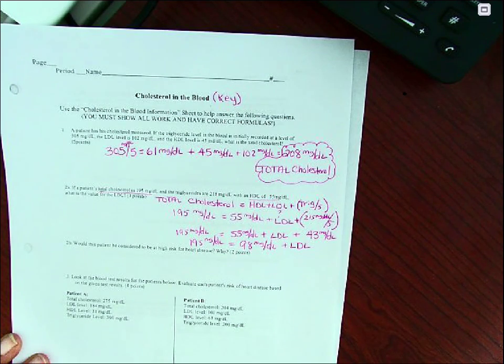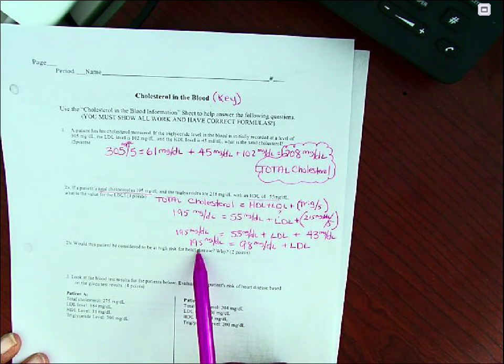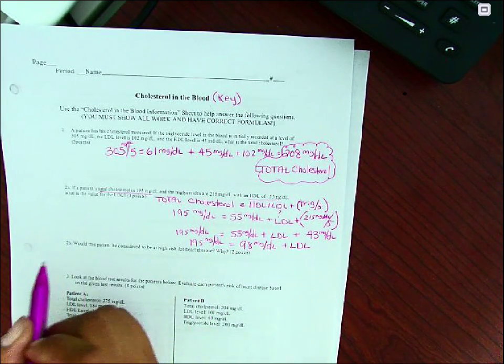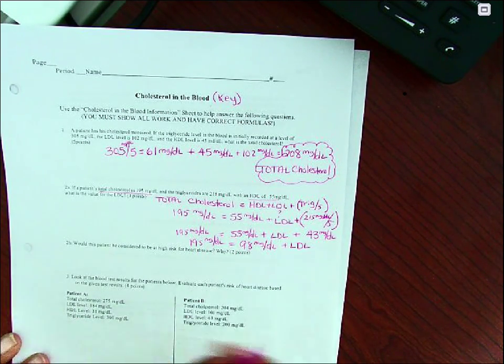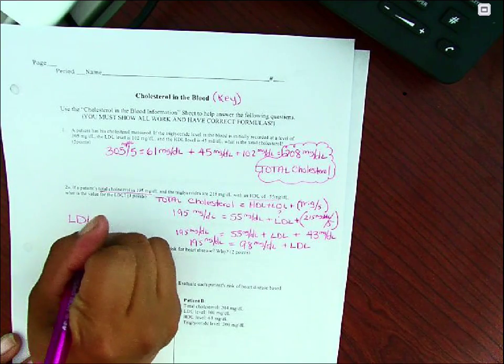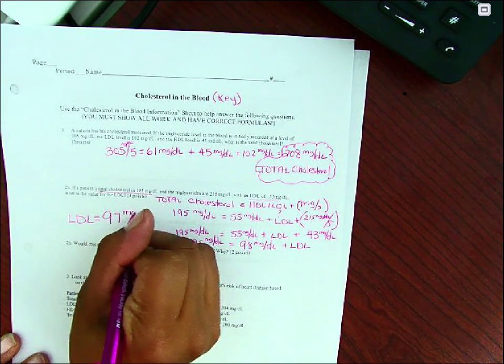Right? So now what are we doing? Subtracting what from what? 98 from 195. And when we do that, we end up with what? 97. So LDL equals 97 what? Milligram per deciliter.